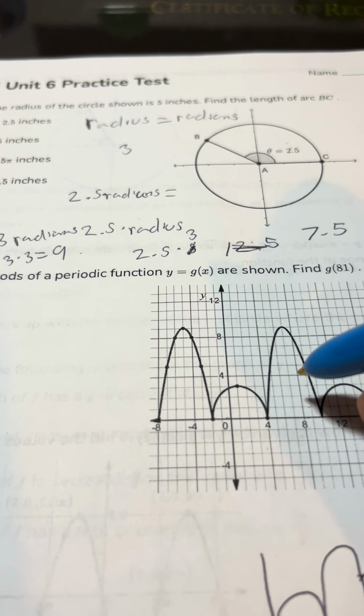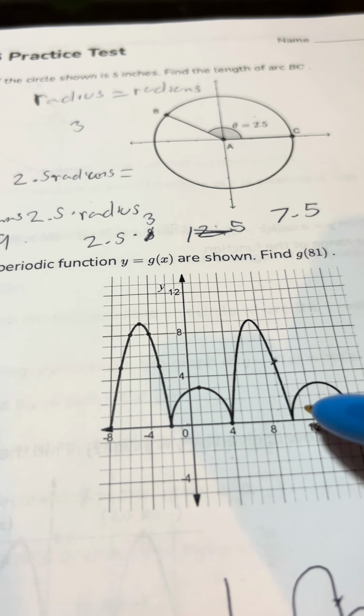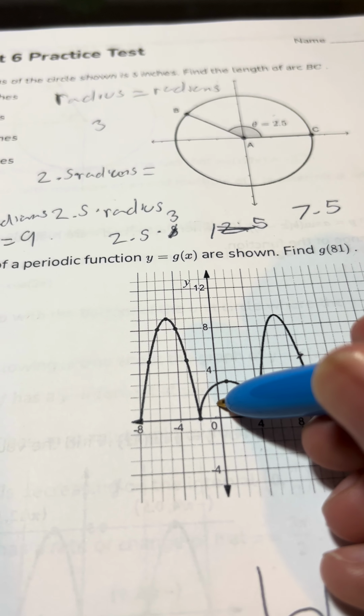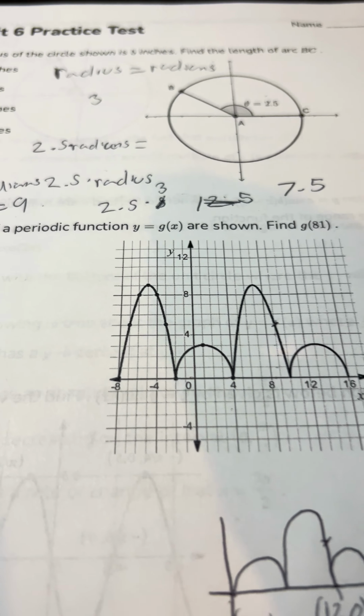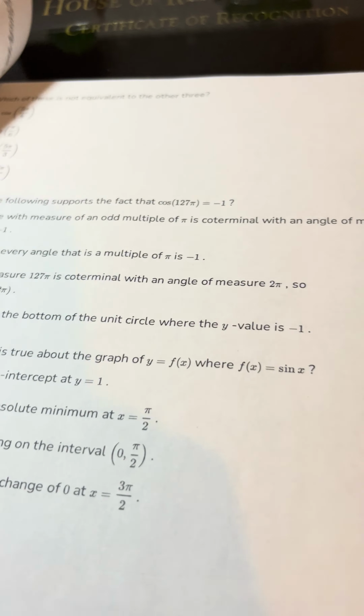Another way to solve this one is just to forget about the plus 2 and just find the period and do the same thing, but you'd be counting from here again. So it's a little different, but that's just the way I like to do it, so everything is simpler for me.